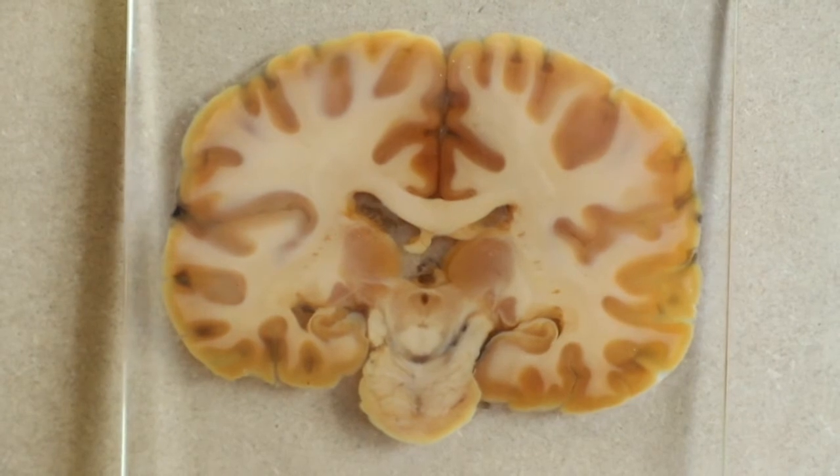So in this coronal section, we can demonstrate most of the core limbic lobe. Here is the cingulate gyrus. This is the cingulum, the fibers that enter the cingulate gyrus, and you can find it just above the corpus callosum. This is the body of the corpus callosum. So above the body of the corpus callosum, we find the cingulate gyrus. And then this is the fornix, or anterior column of the fornix.